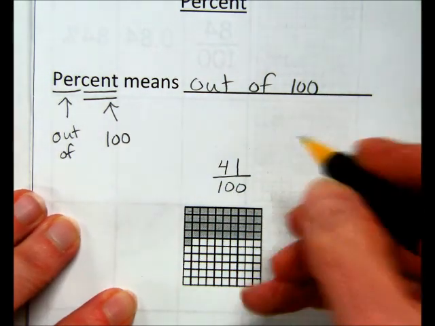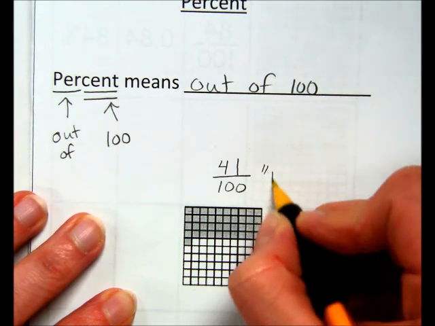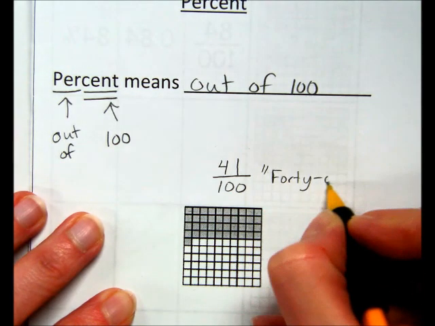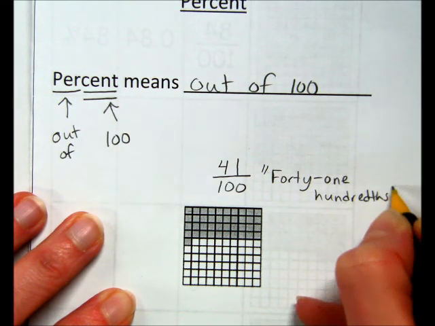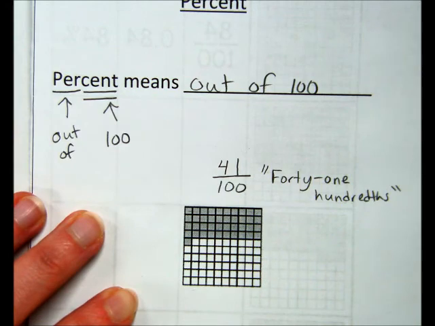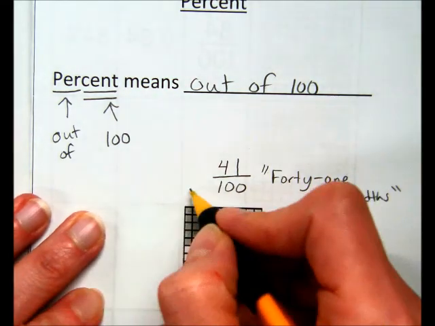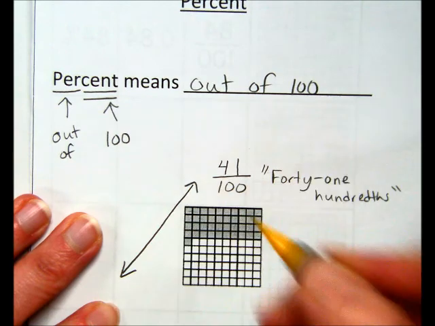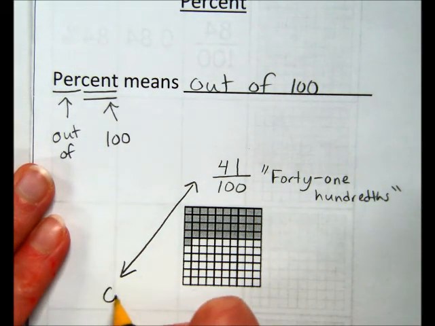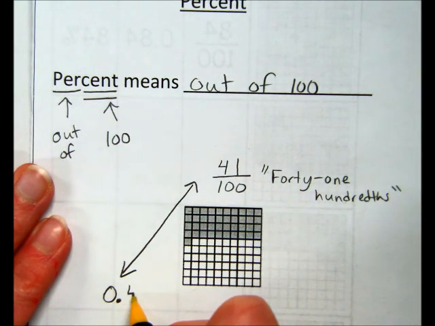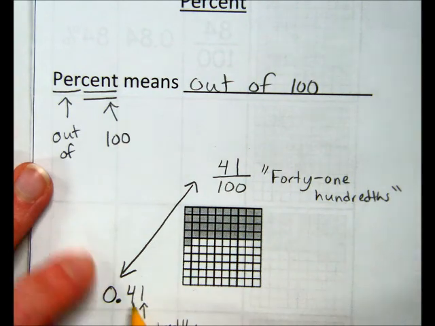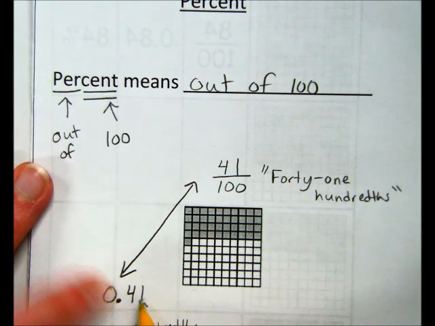Now, if we're reading this, this is actually the number 41 hundredths. Now, we can write hundredths pretty easily as a decimal. So let's do that really quick. We'll put the 0 in the decimal place in. So 41 hundredths would look like this. The second decimal place is the hundredths place. This is the tenths place. This is the hundredths place.